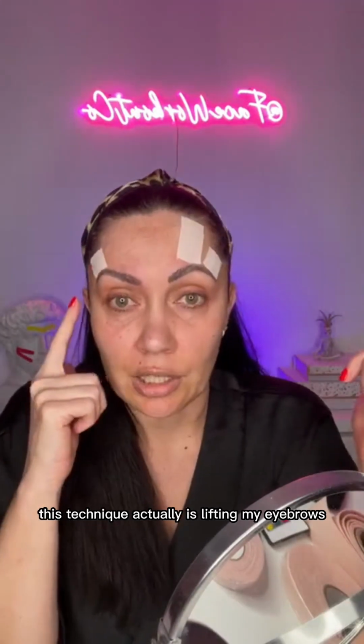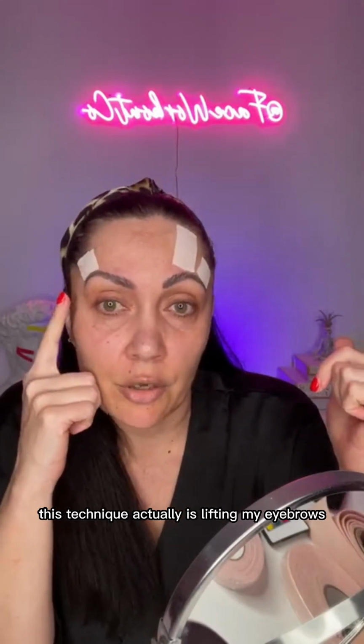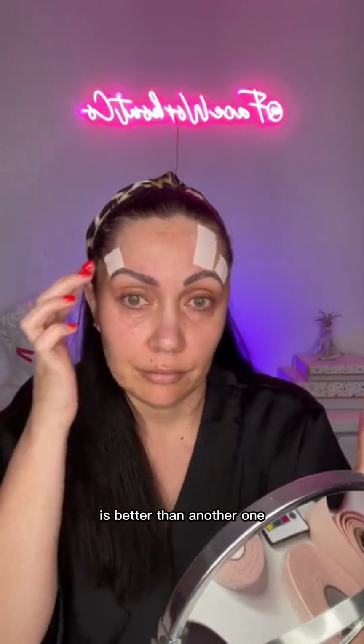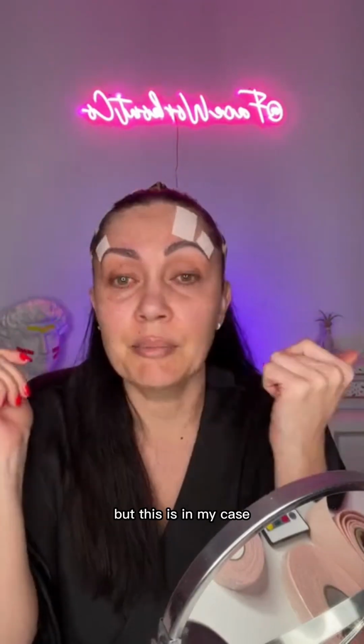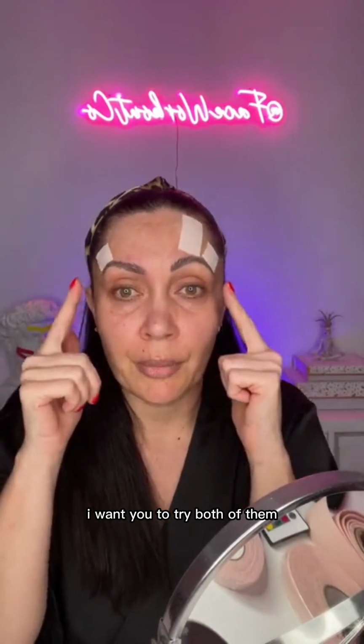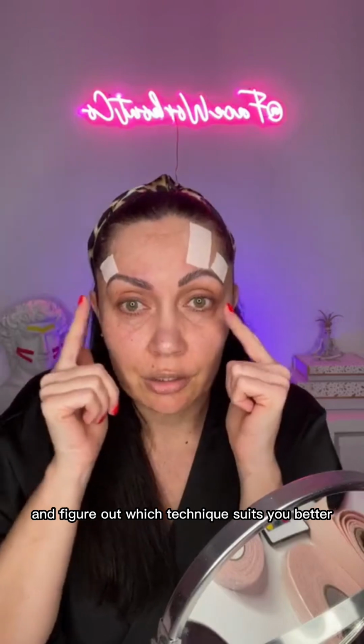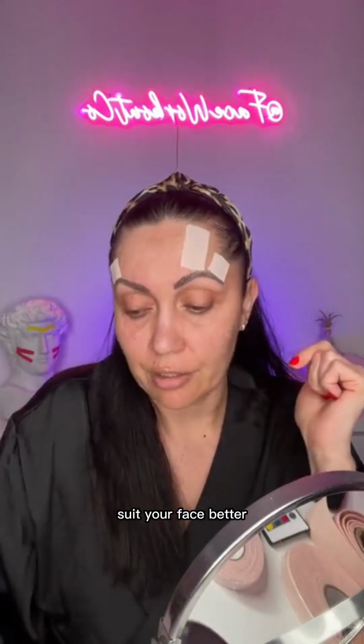This technique actually is lifting my eyebrows better than another one. But this is in my case. I wanted to try both of them and figure out which technique suits you better, suits your face better.